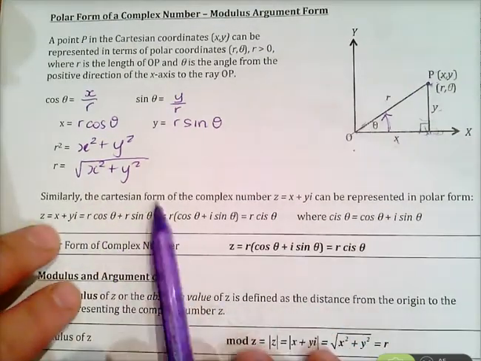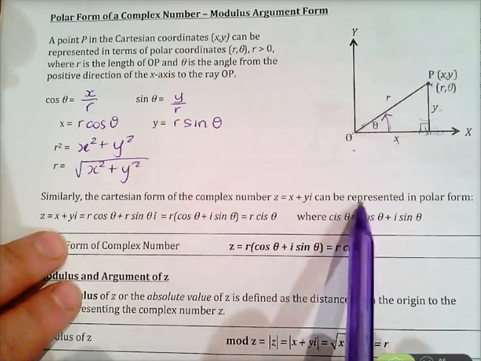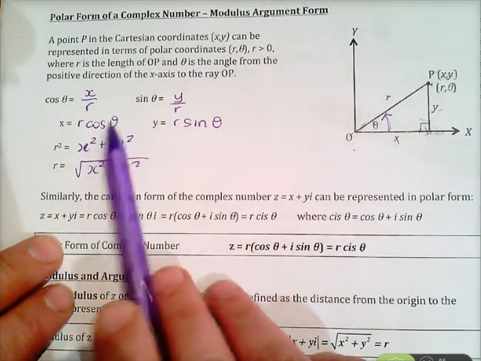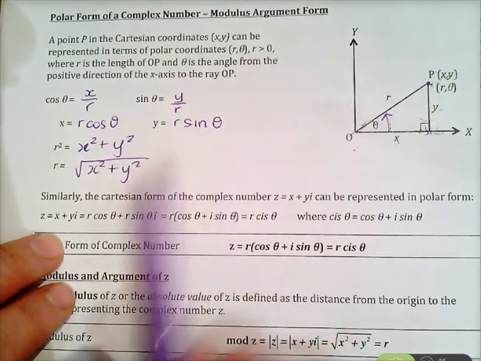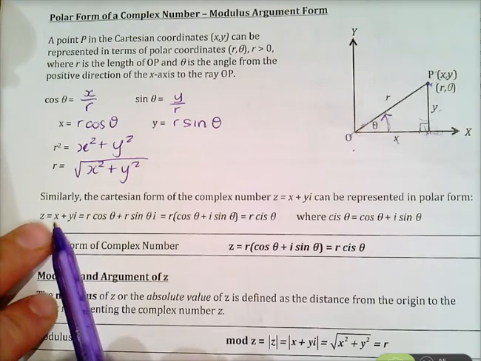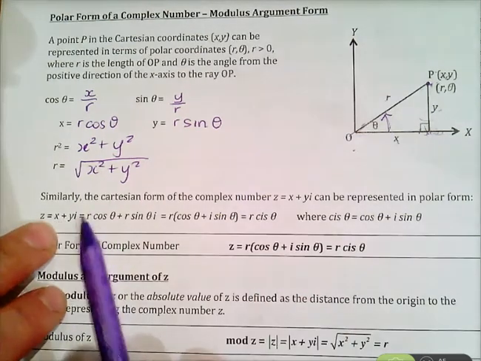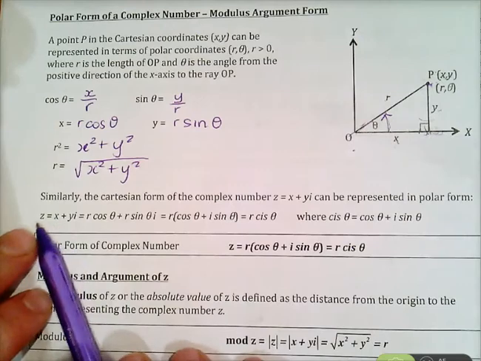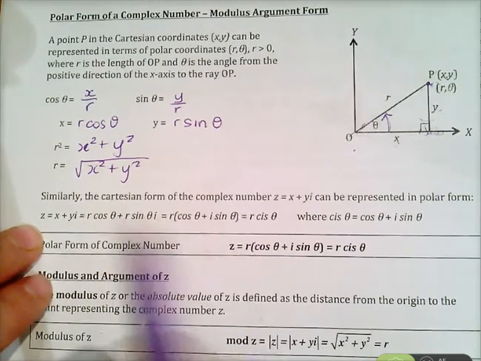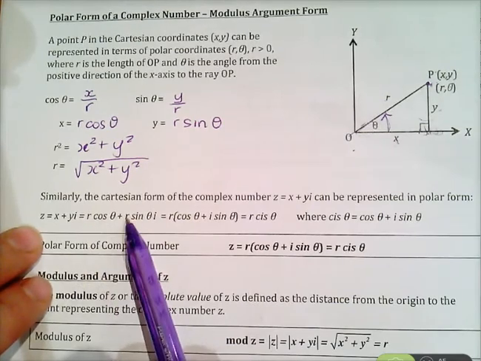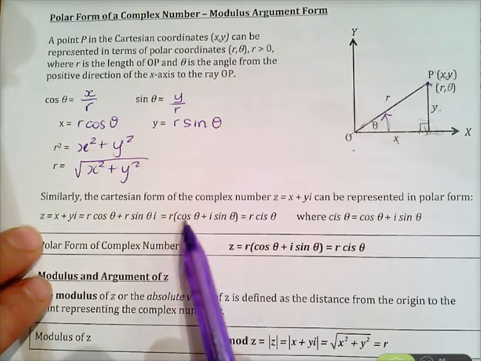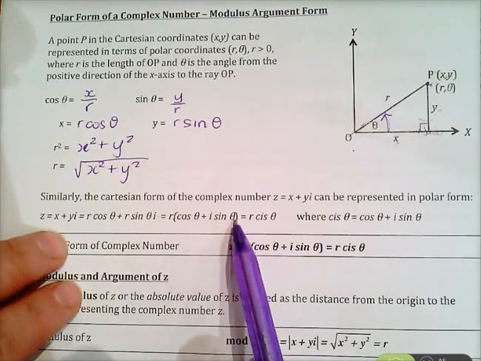Now, the Cartesian form of the complex number z equals x plus yi can be represented in polar form. We know that x equals r cos theta and y equals r sine theta. So if we've got z equals x plus yi, replacing the x with r cos theta and the y with r sine theta gives us z equals r cos theta plus r sine theta times i. We can see that r is a common factor here, so we pull it out. So that is equal to r bracket cos theta plus i sine theta.